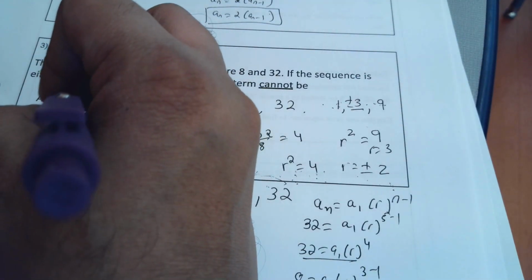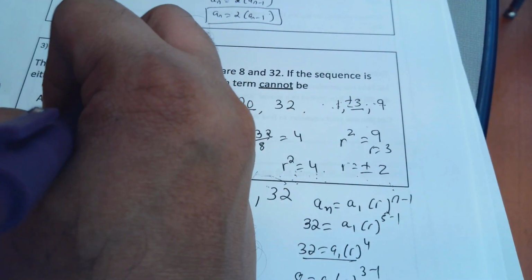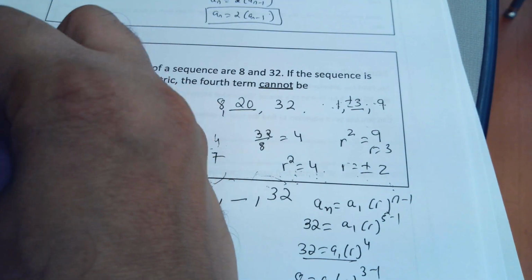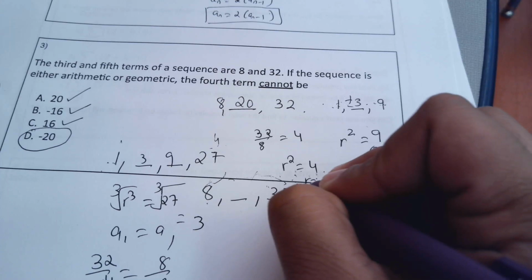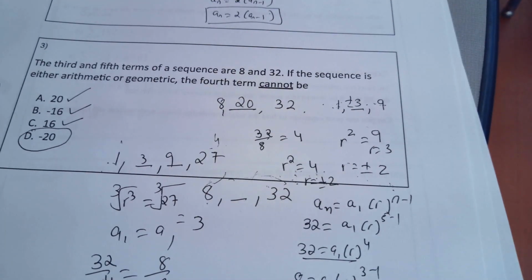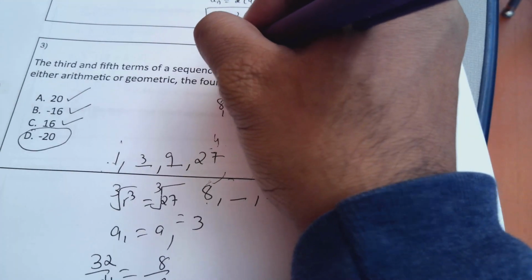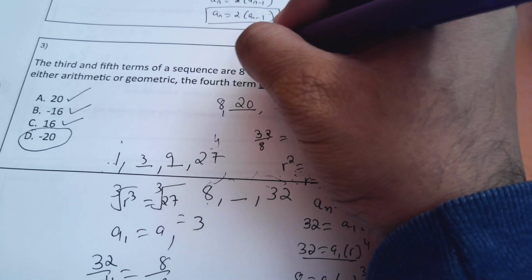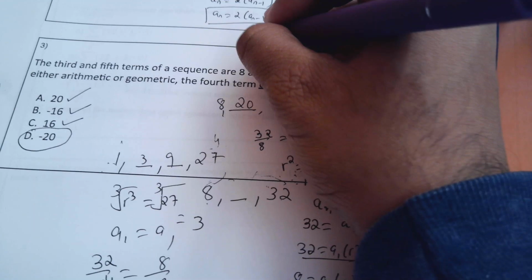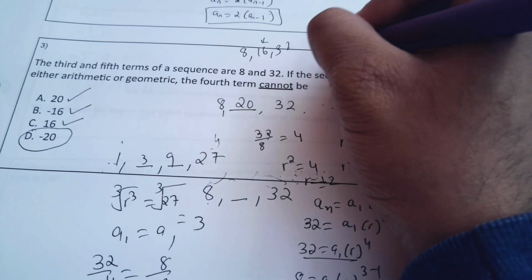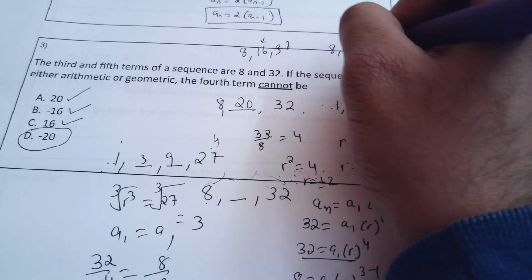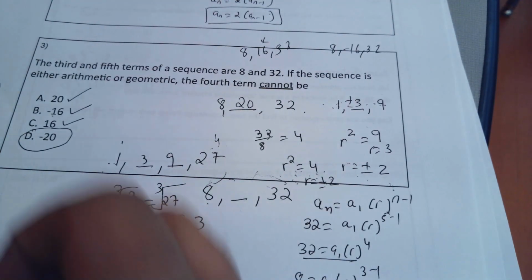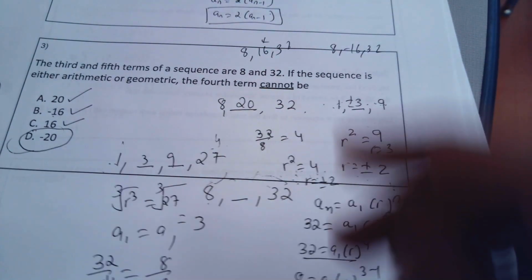And here 16 could be your answer, and negative 16 could be your answer, so it's D, negative 20 cannot be your answer. Why? If r squared equals 4, r equals positive or negative 2. If it's 8 and you multiply by positive 2, you get 16, so 16 can be your answer. If you multiply by negative 2, you get negative 16, so negative 16 can be your answer as well. The only one that can't be is negative 20.